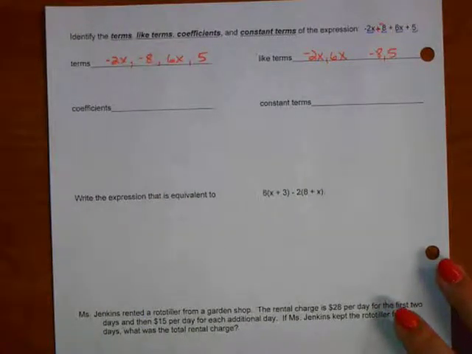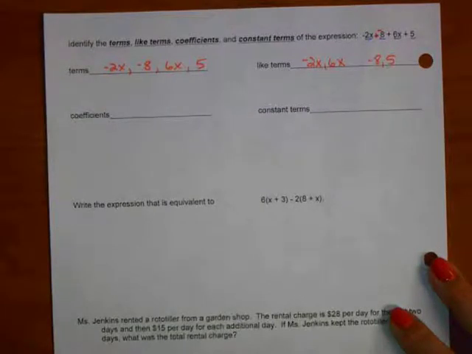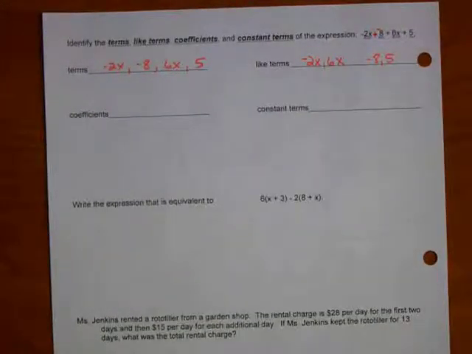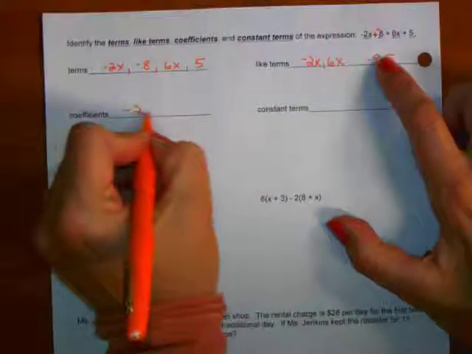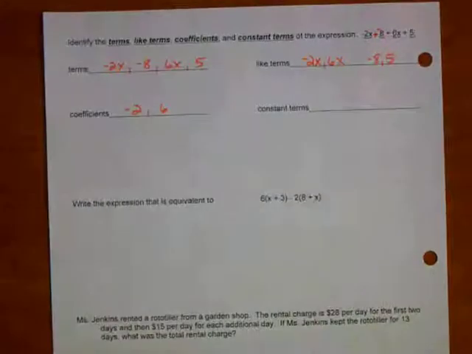What's a coefficient? Does anybody know? Megan, what do you think? What's a coefficient? It's the number in front of the variable. Couldn't have said it better myself. The number in front of a variable. Okay? So we have two coefficients here, negative 2 and 6. The other numbers are not in front of a variable.